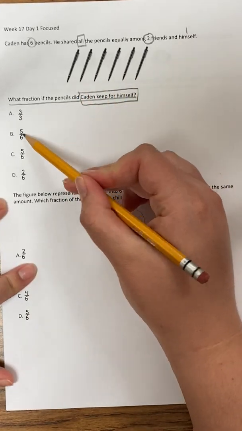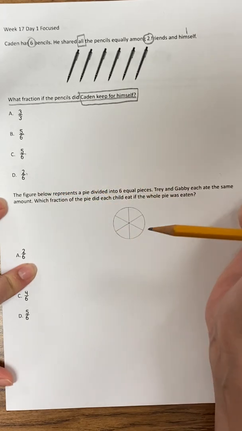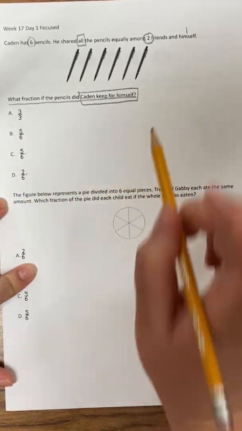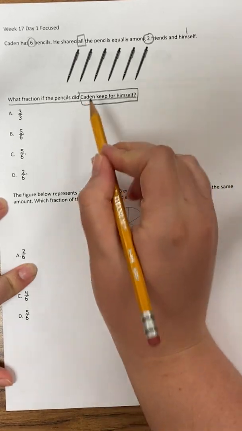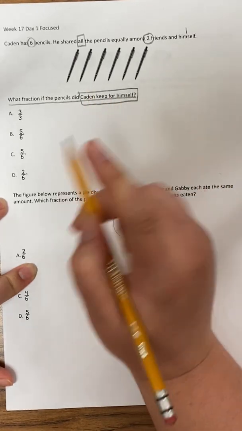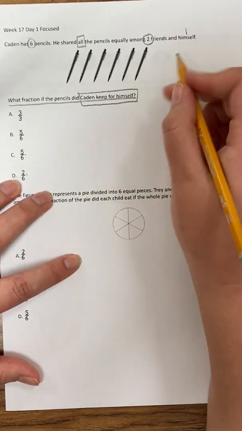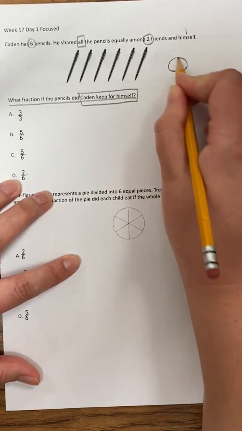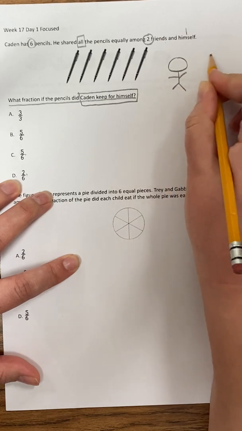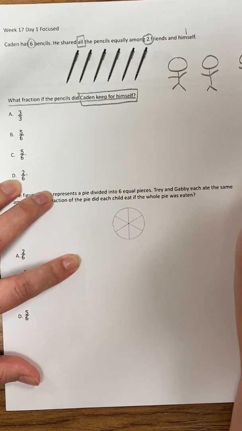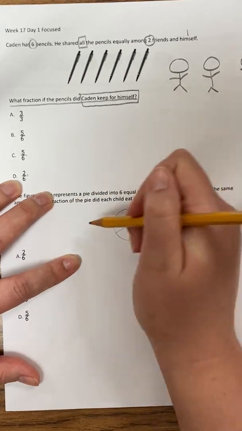So one of these fractions tells us how many pencils each person got, specifically Caden, okay? So we found out back here that we have 3 friends. So let's say we have 1 friend, 2 friend, and Caden. Okay, we got 3 friends.